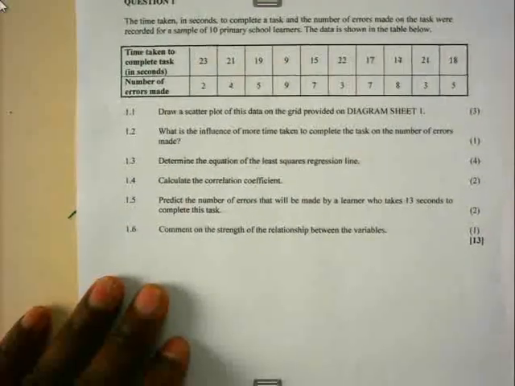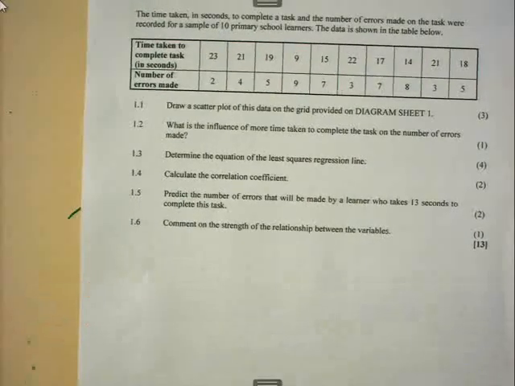What does the table show? The time taken in seconds to complete a task and the number of errors made on the task were recorded for a sample of 10 primary school learners.